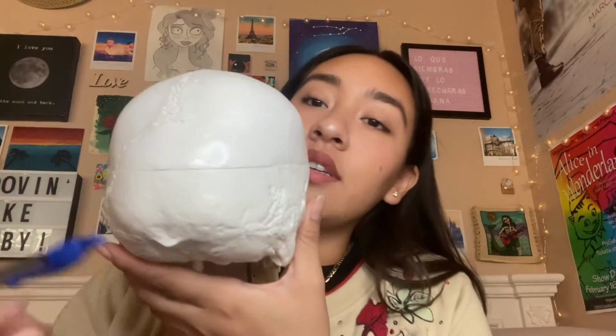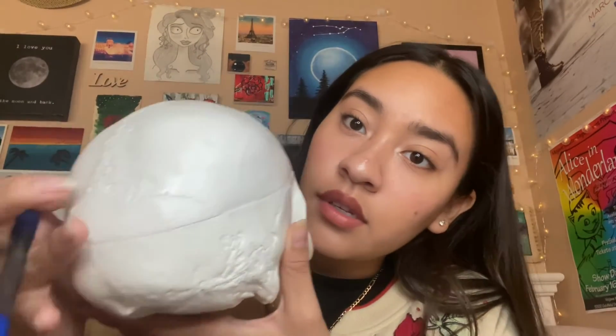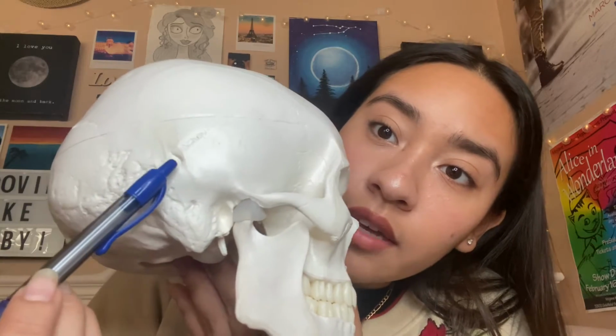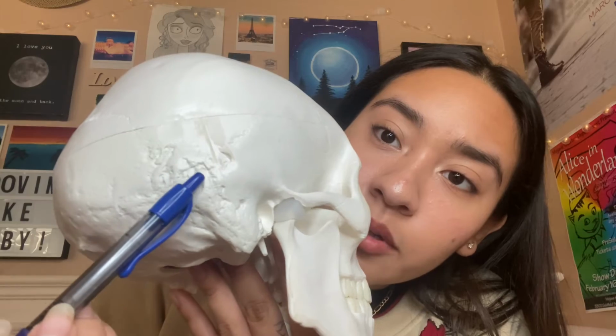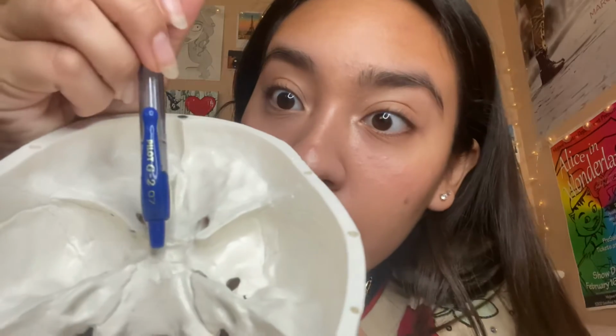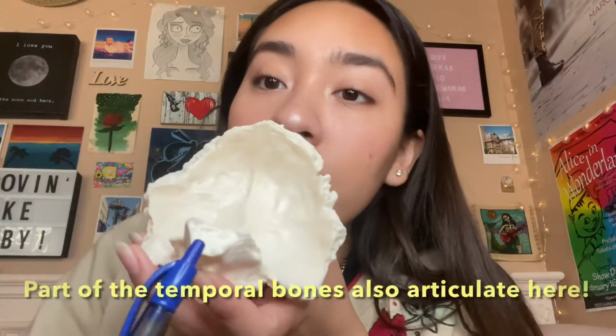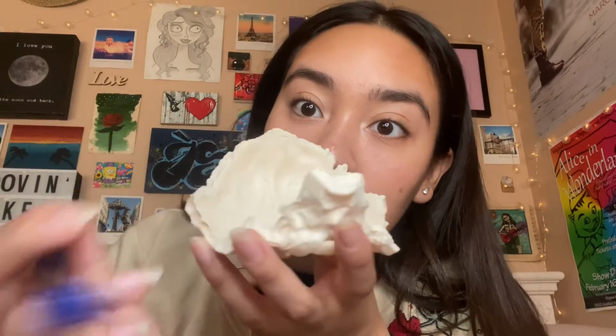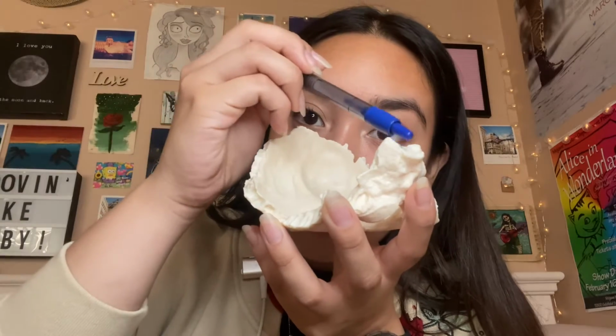As we can see here with our articulated skull, the parietals articulate superiorly to the occipital via the lambdoidal suture. The temporals, right here, articulate inferolaterally with the occipital bone via the occipitomastoid suture right here. And if we look inside, this is where the sphenoid articulates with the occipital bone right about here. That is the basilar part. You can see that a little more clearly on the disarticulated occipital bone, this is the basilar part. It's that little quadrilateral shaped portion right here.